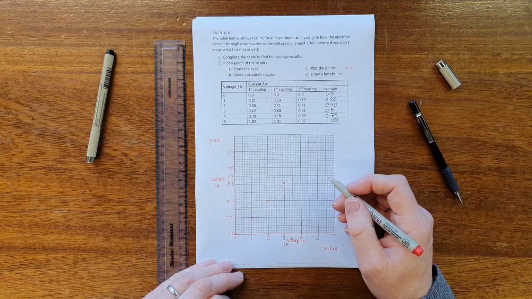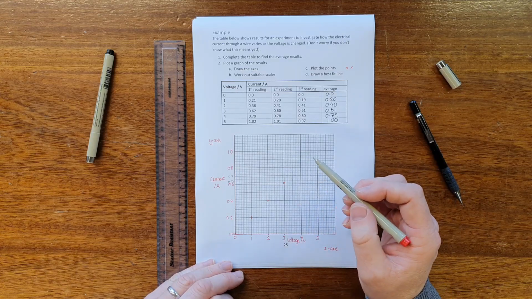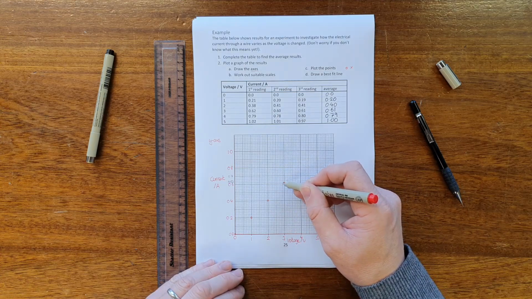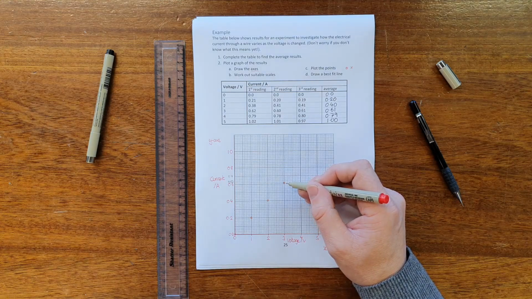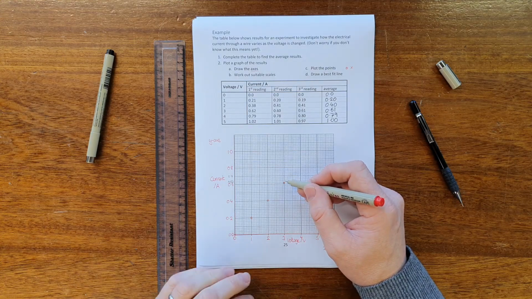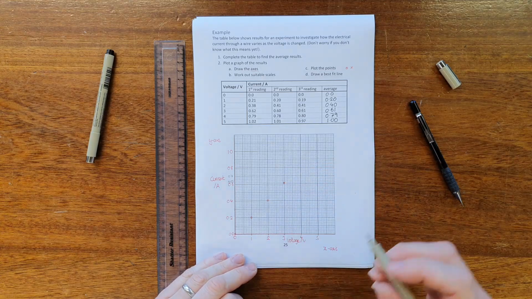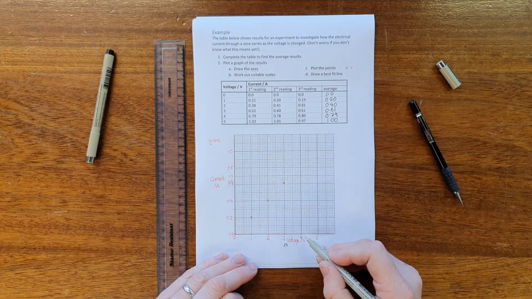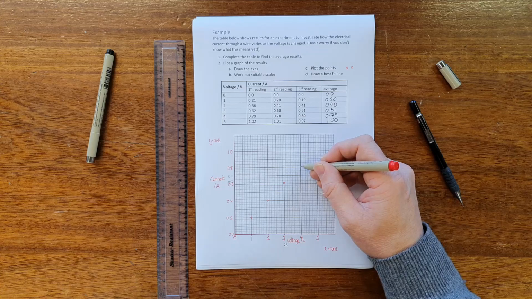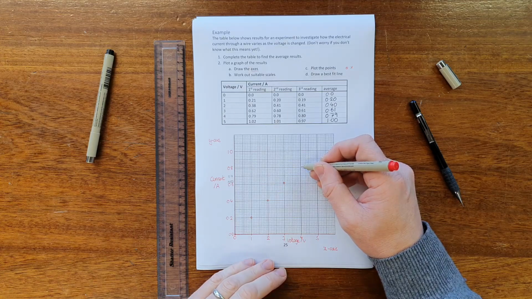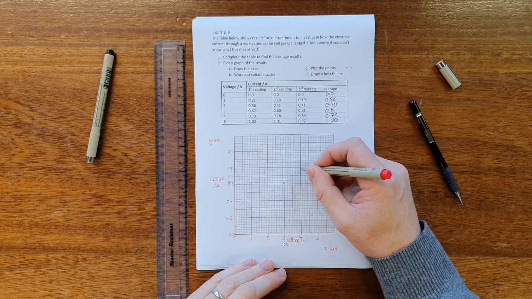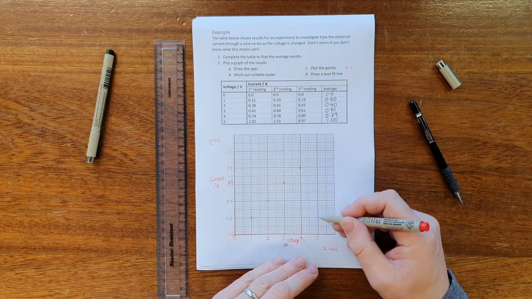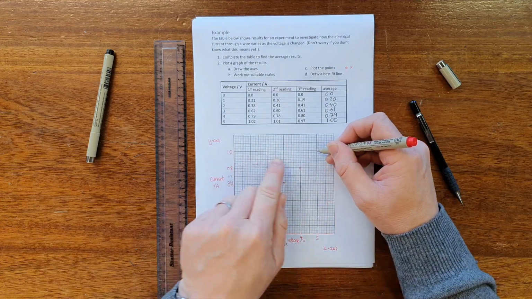Now, how accurate do you have to be? Right the way up to A level, the accepted standard for how accurate your marking is, as long as you're within one small square, either way around your point, it'll be marked correct. So if you were a little bit higher, a little bit low, that would be correct. But if you're more than one square out, you'd lose a mark. For 4, 0.79. There's 0.7, 0.8, 0.79 is going to be half a little square below the 0.8. And then for 5, 1.00.